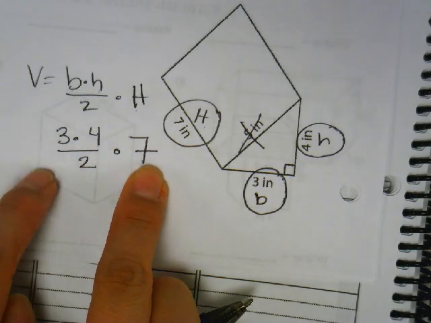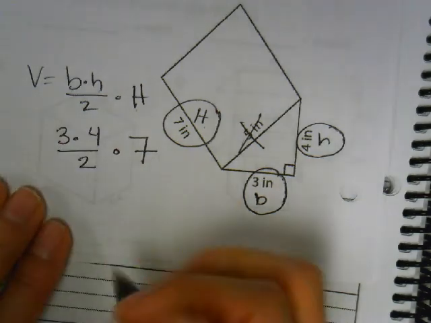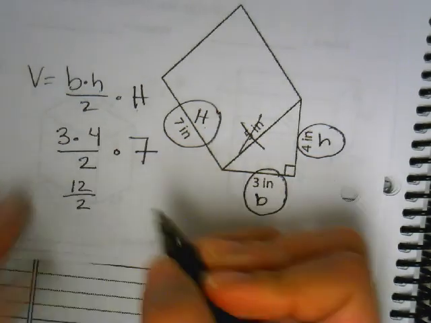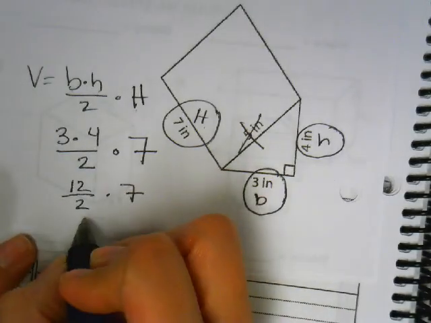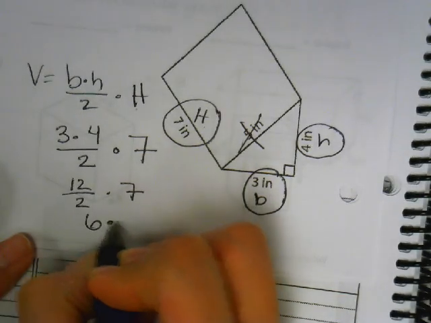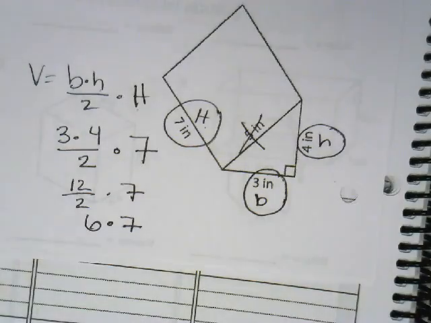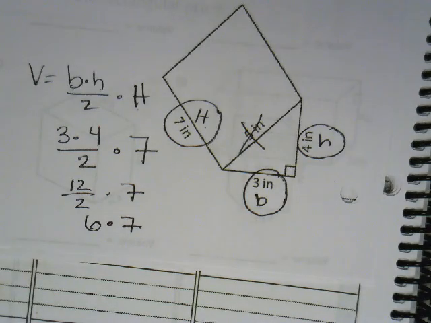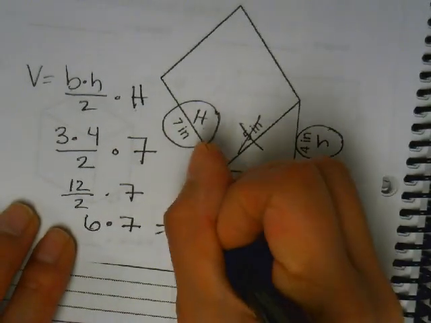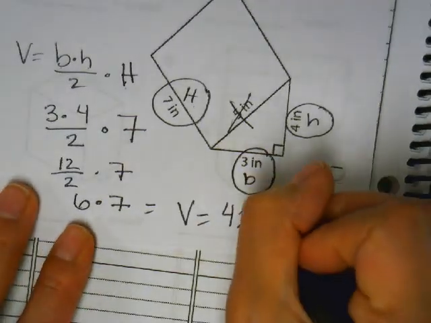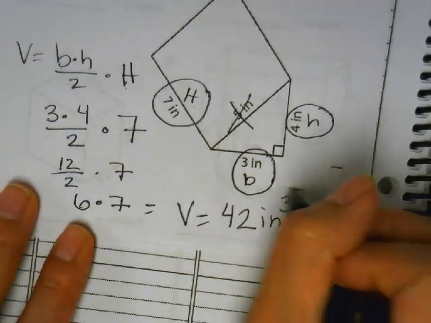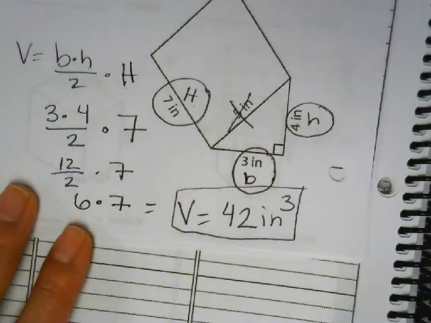Now I do the math. What's 3 times 4? 12. Divided by 2 times 7. 6, 42. Volume is equal to 42 what? Inches cubed. 42 inches cubed.